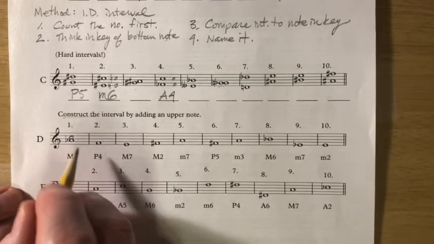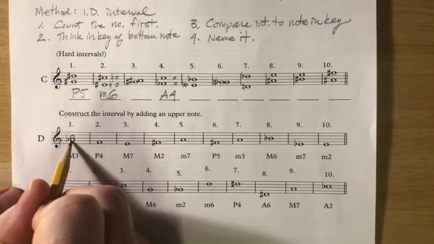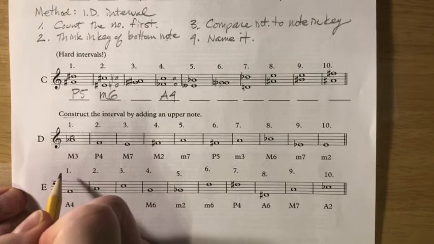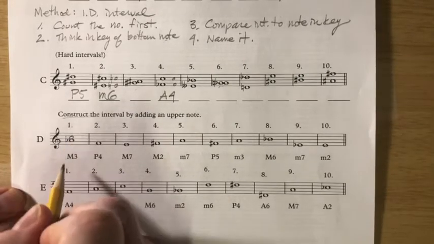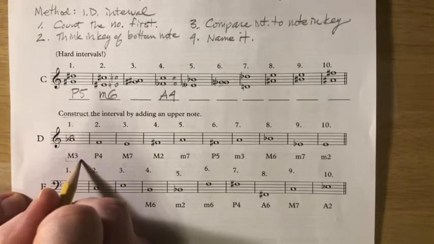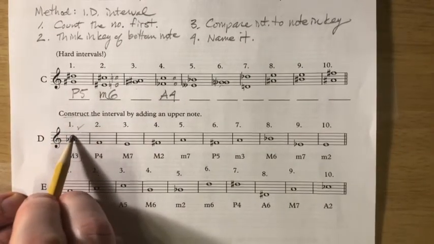We have a third. Now, think in the key of the bottom note. Does the A flat major scale have a C in it? Yeah, it does. The C is the third degree of the A flat major scale, so we know that third is major, and this is correct. So we'll put a little check mark by that. All we had to do was draw the C in there.